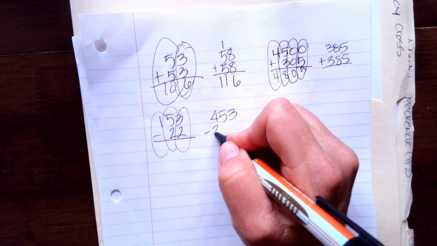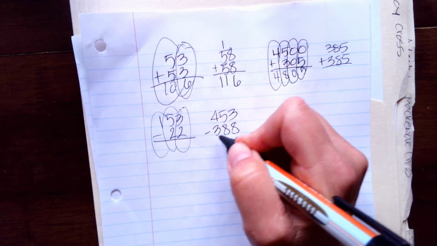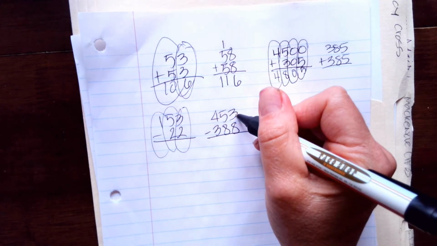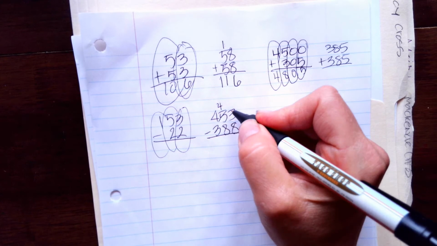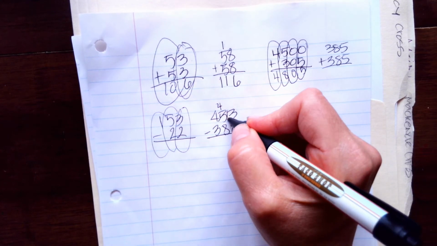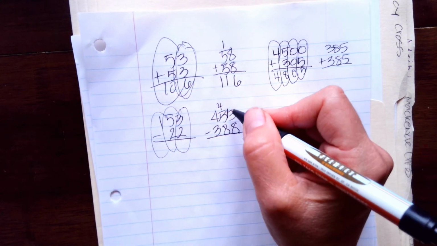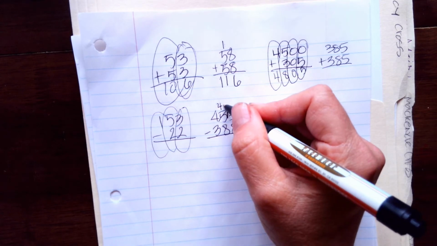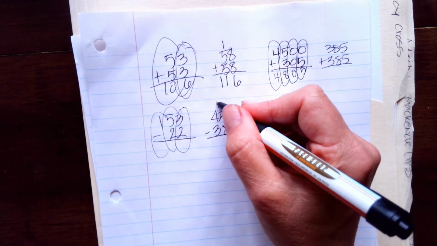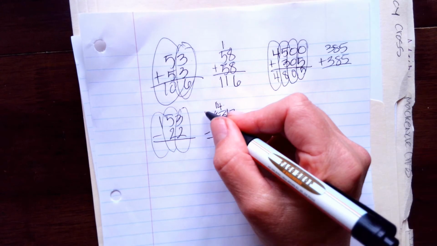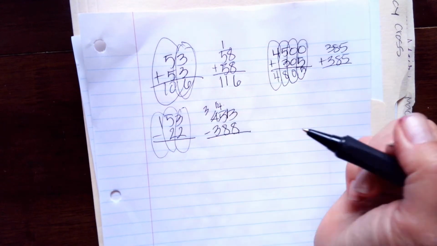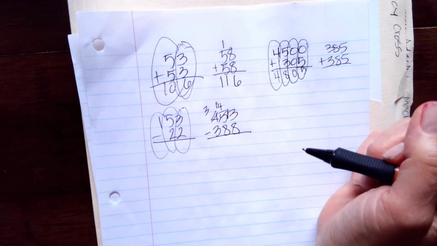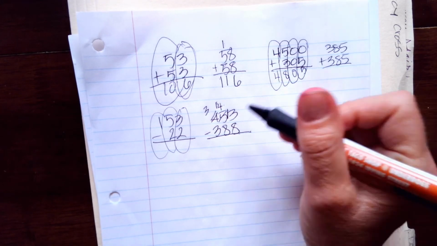So suppose we had something like this. You're going to say, if I have 3 cookies, can I give my friend 8? No. So I have to borrow some from my neighbor. This 5 becomes a 4, and this becomes a 13. 13 minus 8, 4 minus 8. Oh, I can't do that, so I have to borrow one more. So that becomes a 14, and that becomes a 3. Does that all make sense to you? And then you do your math.